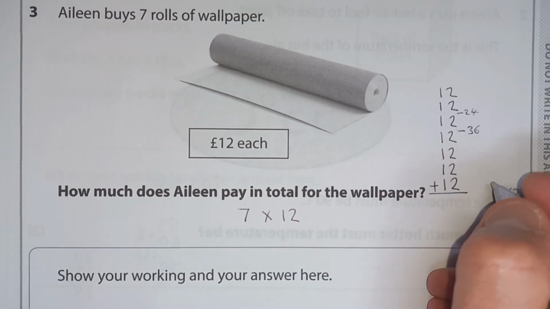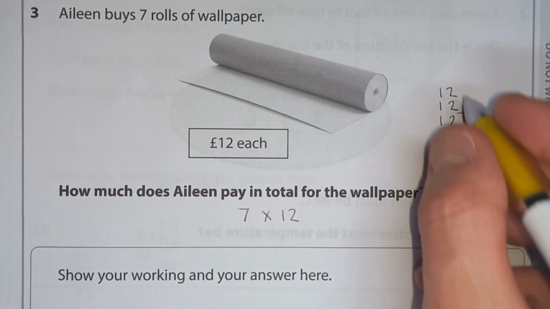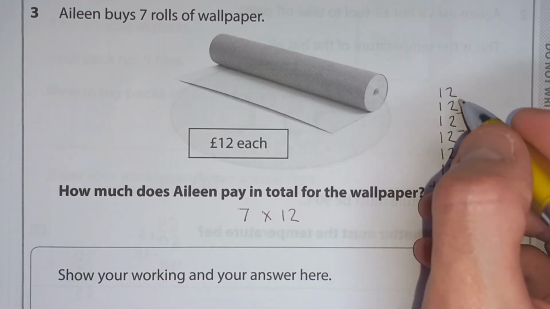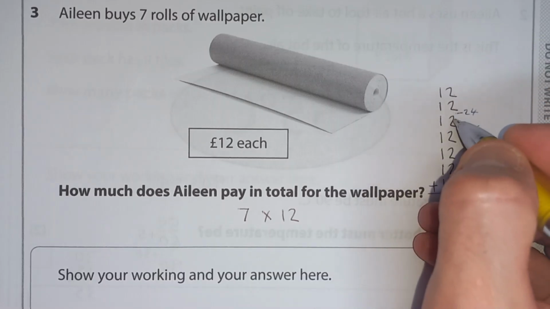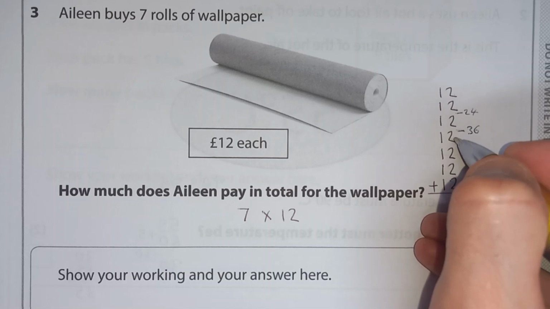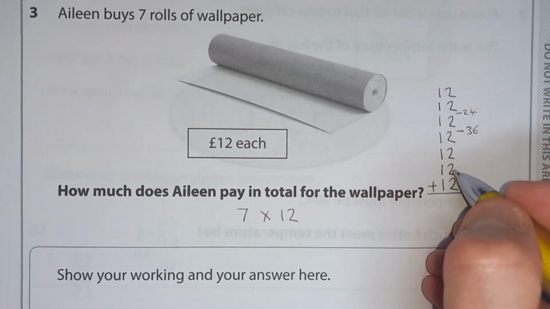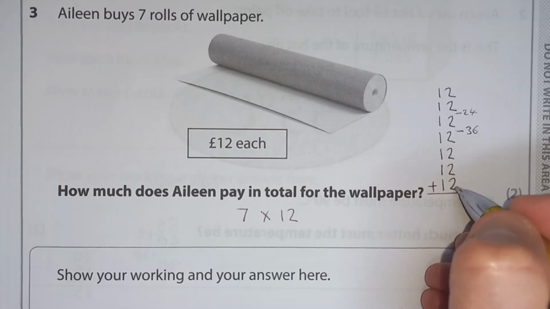Now I'll show you how we can do it as a column. This is really useful if you're good with your 2 times table, because we can say 2 plus 2 is 4, plus another 2 is 5, 6, another 2 is 7, 8, another 2 is 9, 10, another 2, 11, 12, and then 13, 14.